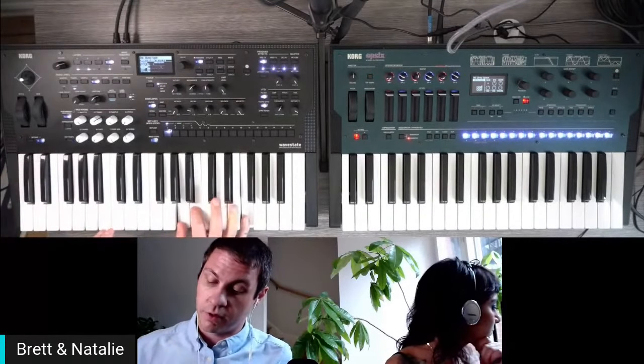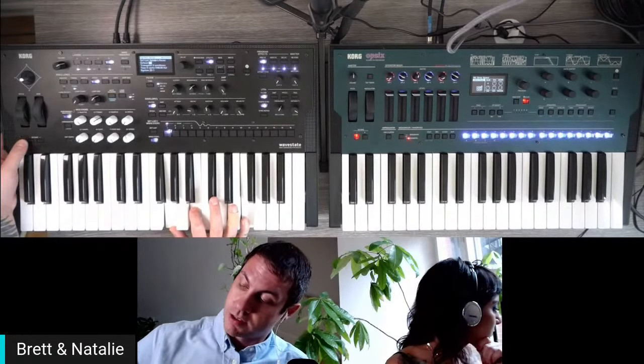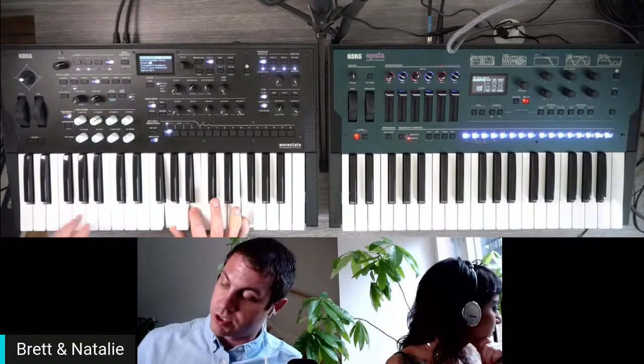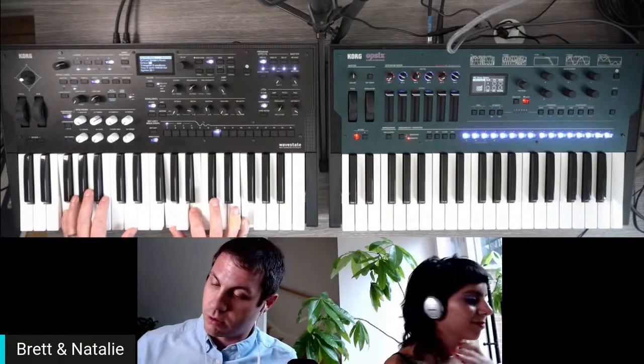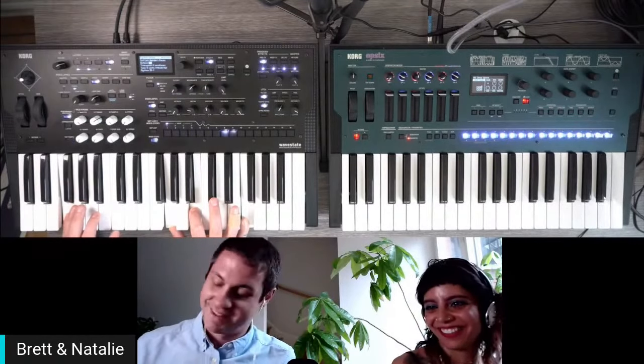But then if we switch down to lower octaves, I have a more rhythmic sound patch. I love this one.